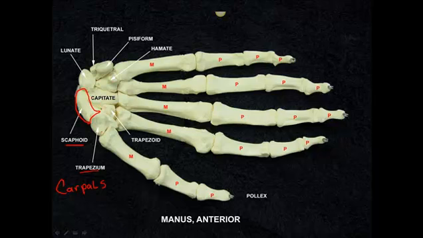Right in the middle is the capitate bone. Next to the scaphoid is the lunate, then the triquetral, the pisiform, the hamate, and the trapezoid. The trapezoid is at the base of the second metacarpal bone, and the thumb, of course, is called the pollex.